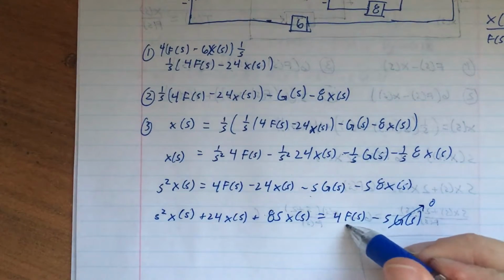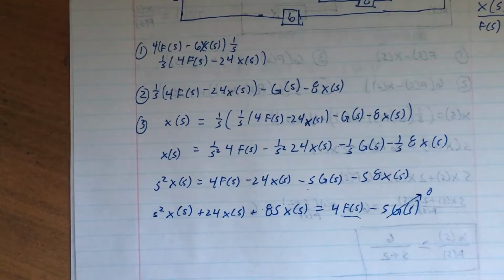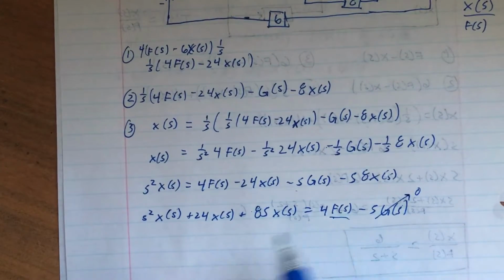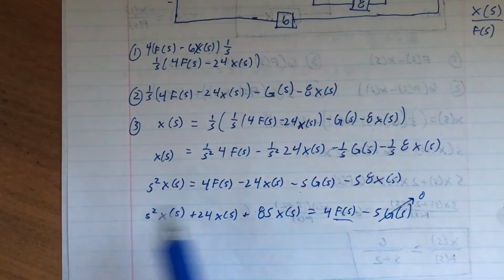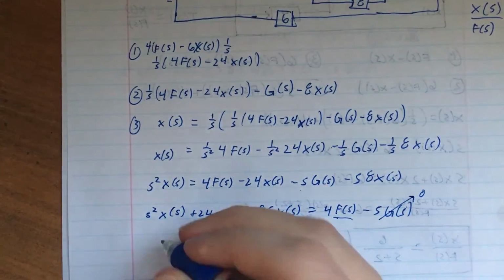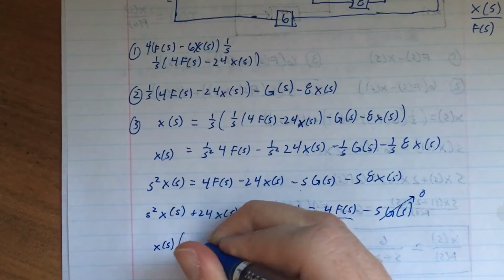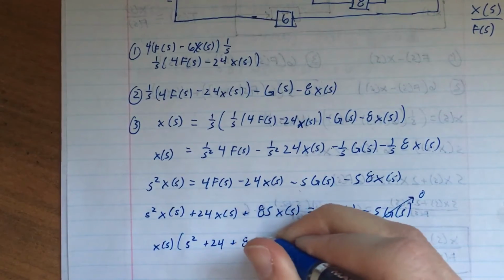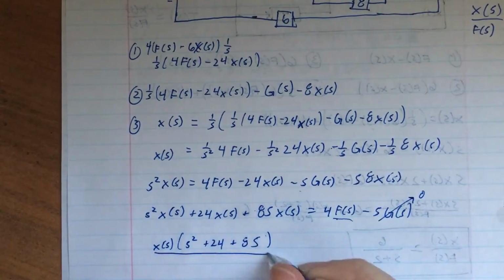So I'm going to divide F(s) out of both sides. I'm going to do two things in one step: I'm going to do that, and I'm also going to factor out X(s), since everything on the left has an X(s) in it. So for the numerator, which is just everything on the left currently, we have X(s) times s squared plus 24 plus 8s, and we're dividing that by F(s).